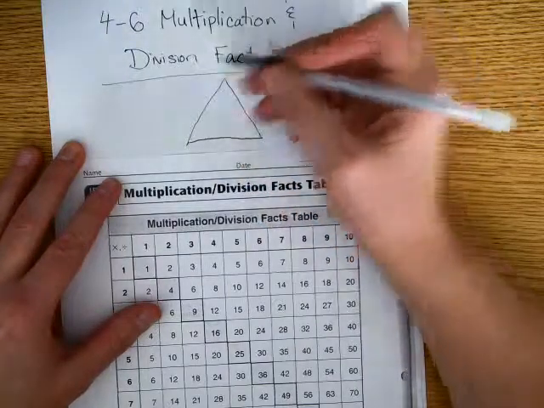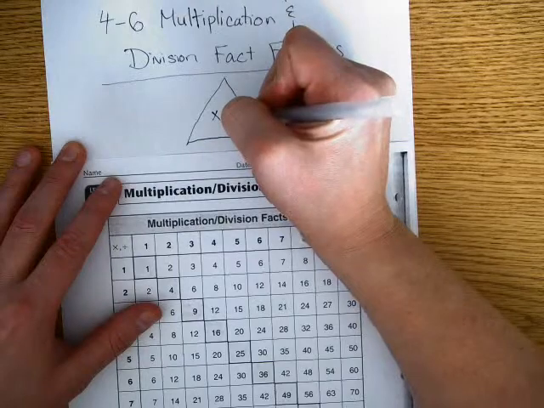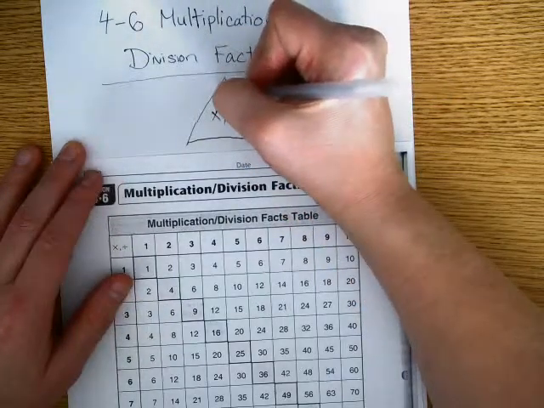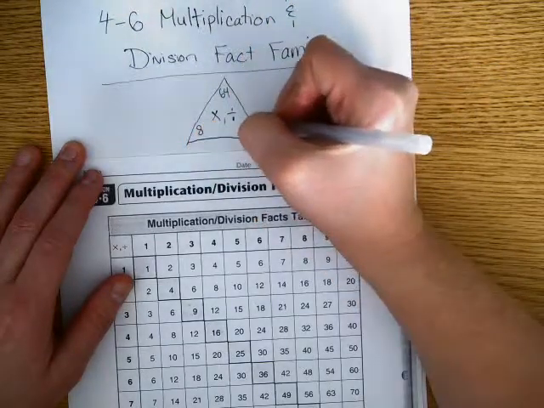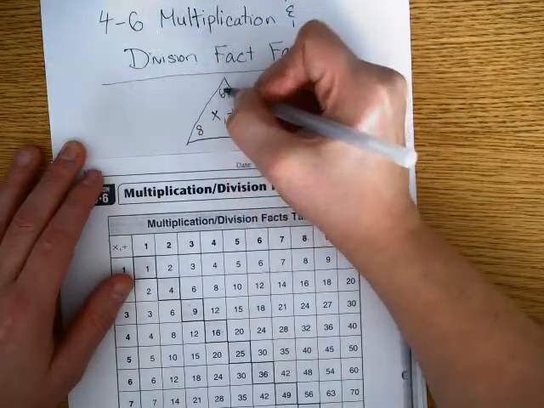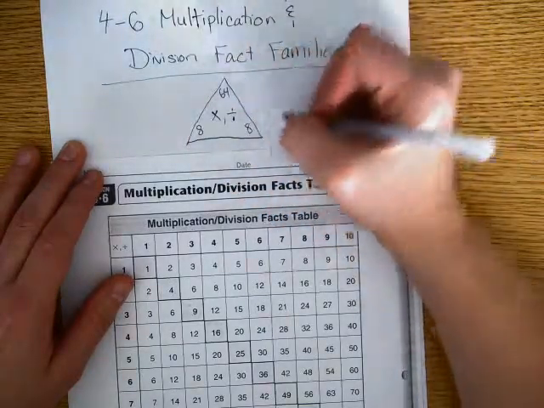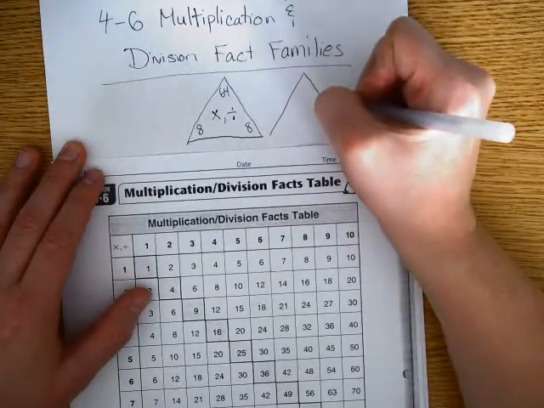The difference with this one is it has multiplication and division in the middle. The big number is at the top, so let's say it's 64, and the two numbers that multiplied together make 64 would be at the bottom.